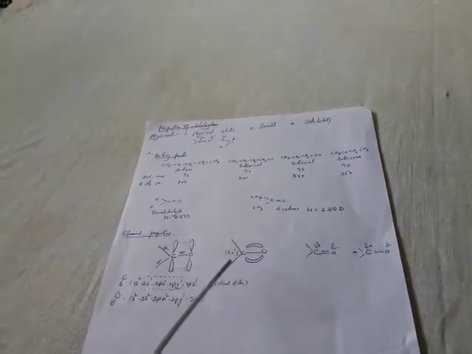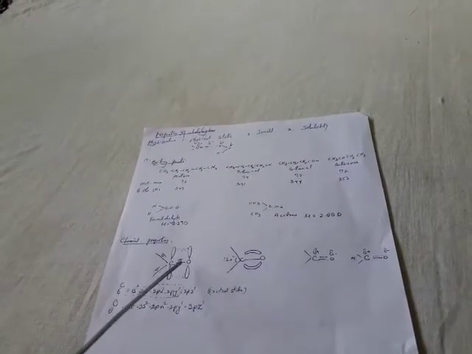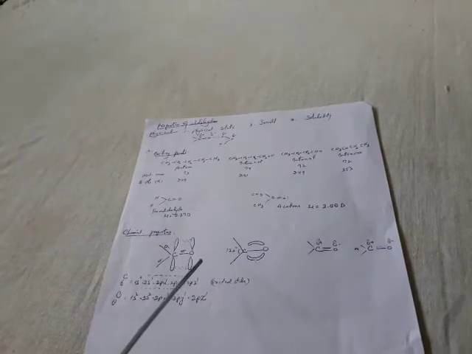Now we know that the oxygen atom in the carbonyl group is relatively more electronegative than carbon, because its electronegativity is 3.5 on the Pauling scale, whereas the electronegativity of carbon is 2.5.